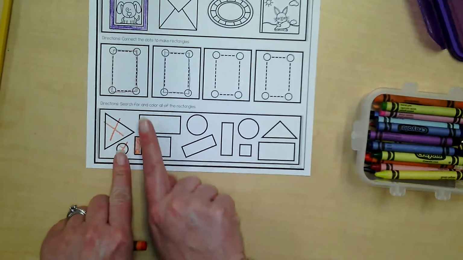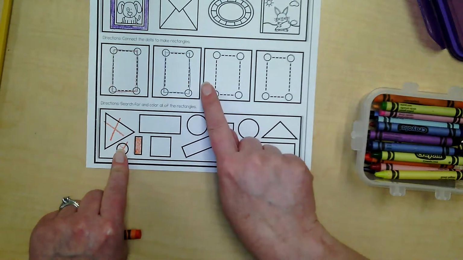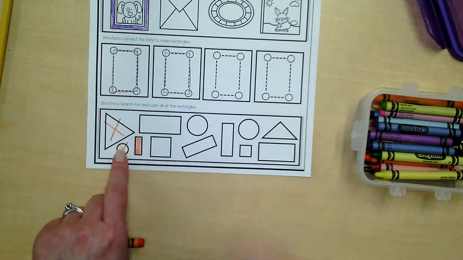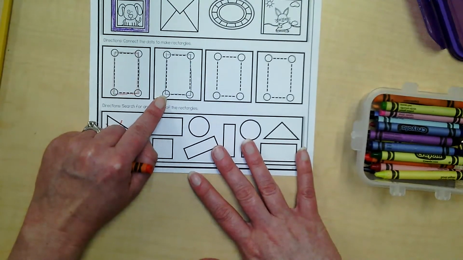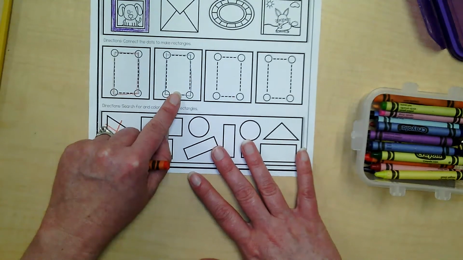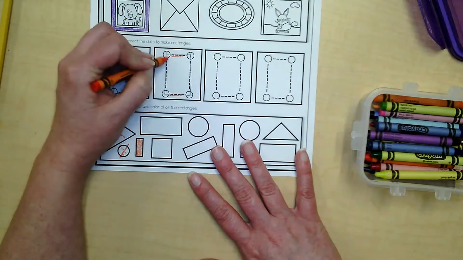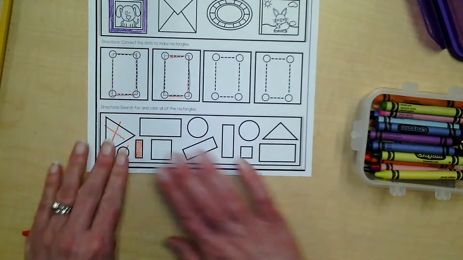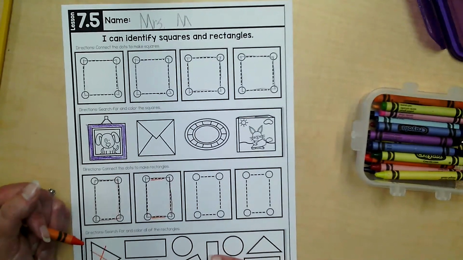Okay, now I want you to look at all these other shapes and decide, is it a rectangle? And if it is, you're going to color it. Okay, remember rectangles have 4 pointy corners. Rectangles have 4 sides, 1, 2, 3, 4. And what's really special about a rectangle is that it has 2 short sides and 2 long sides. Have fun finding all the rectangles down here, friends. I can't wait to see your beautiful papers.